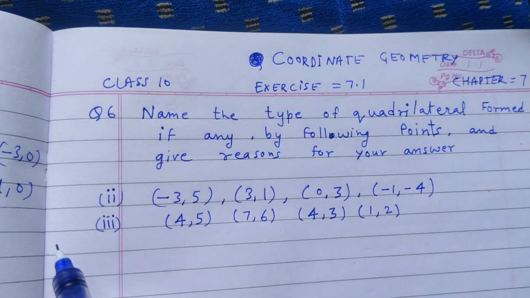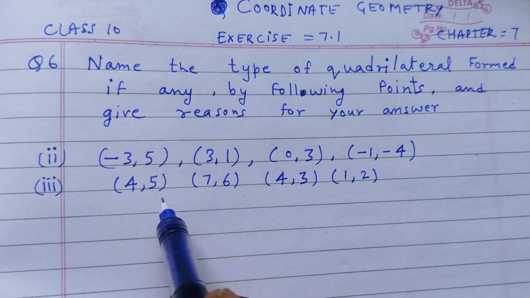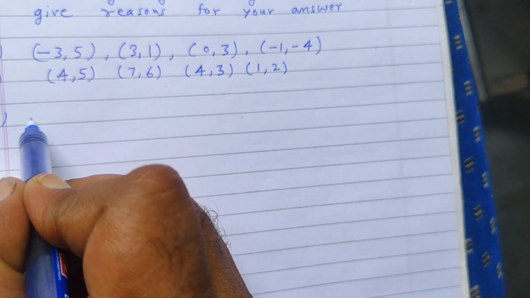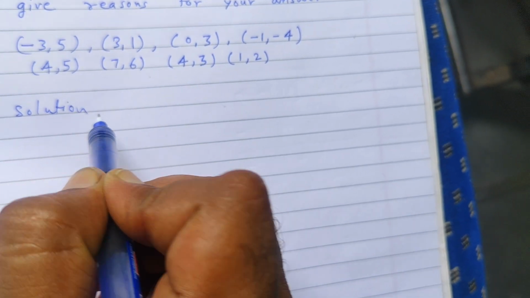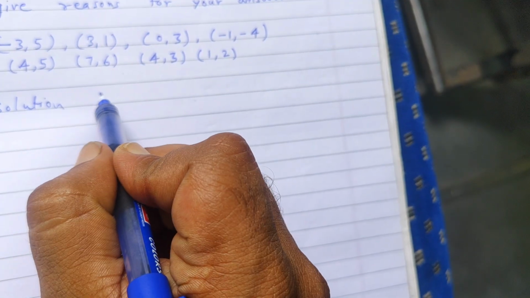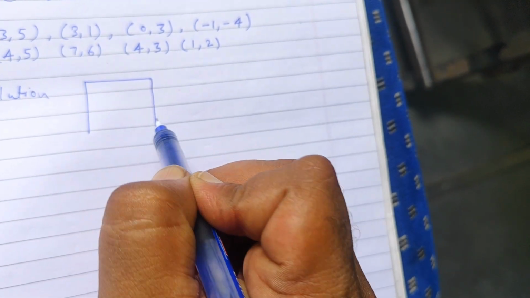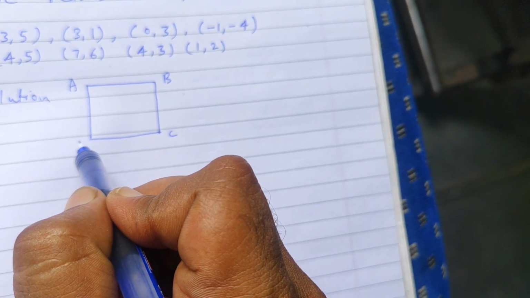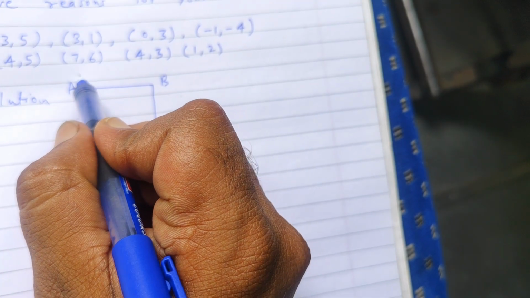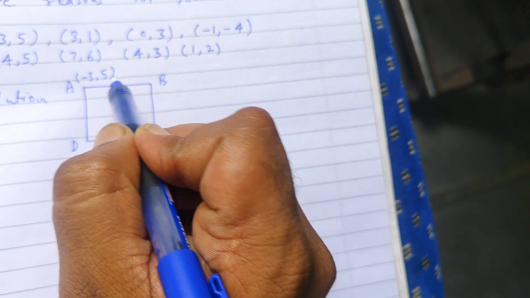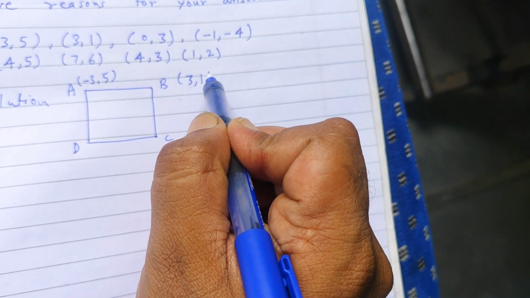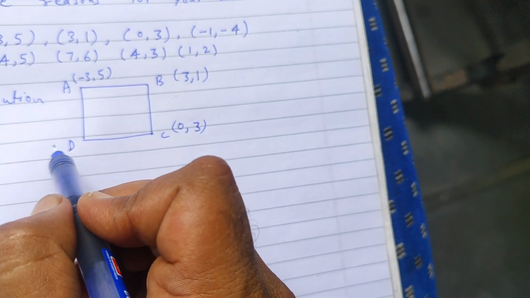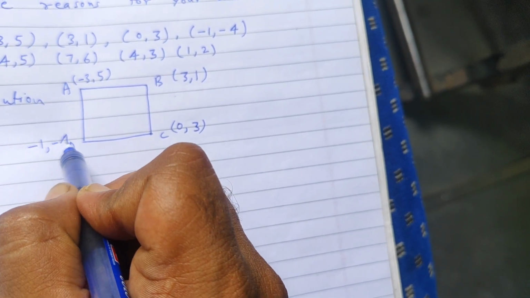So we find out what type of quadrilateral this given quadrilateral is. Here, solution: this is a quadrilateral. Naming it A, B, C and D. The points are (-3, 5), (3, 1), (0, 3) and (-1, -4).